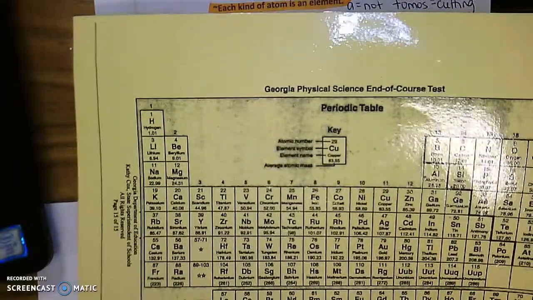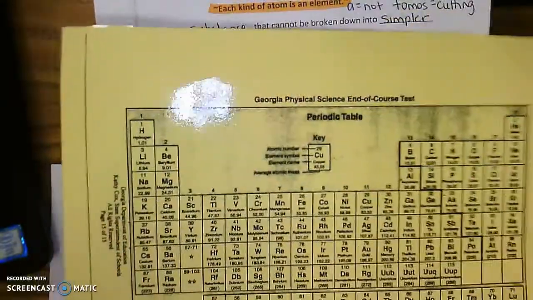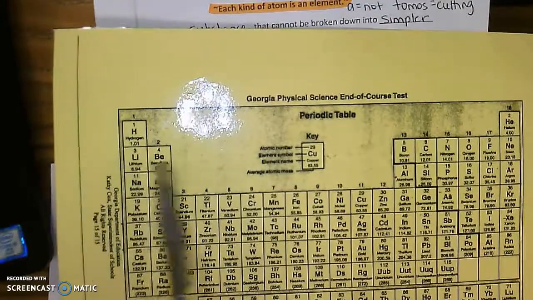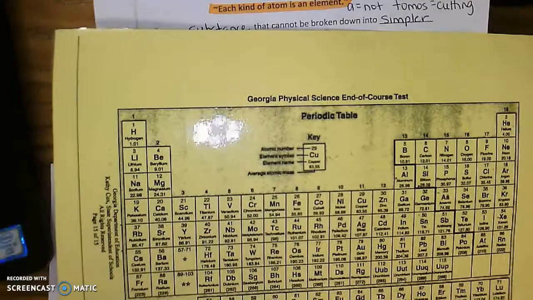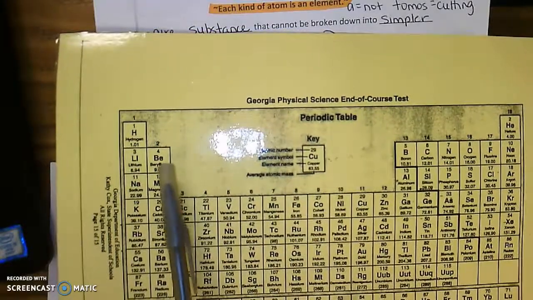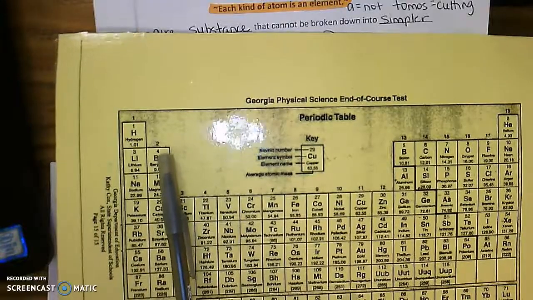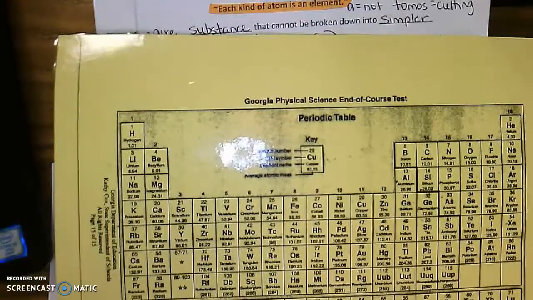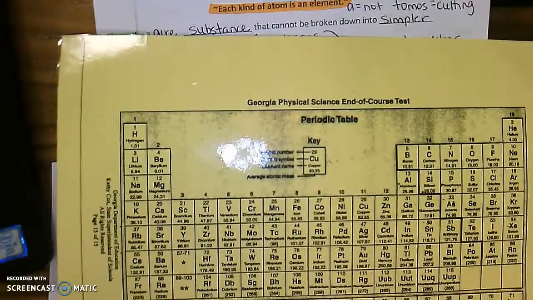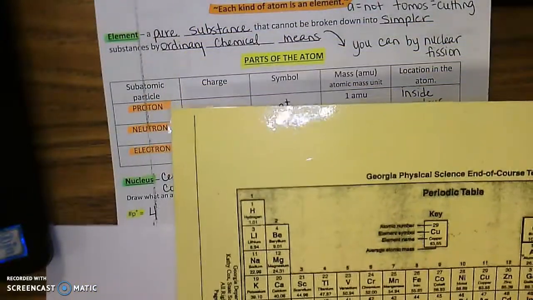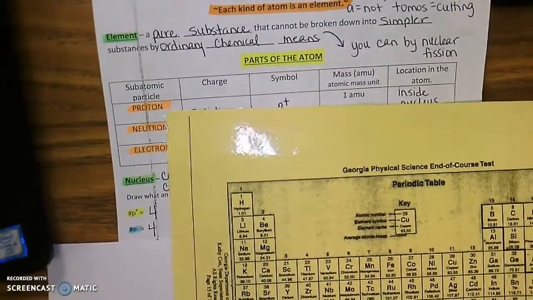Okay, do you see it on mine? So here's beryllium right here. It's in the second column, and it's also in the second row. We'll be learning what those are called in the next lesson. So beryllium has an atomic number of 4, so that means that beryllium has 4 protons. That also means that beryllium has 4 electrons. So let's fill out that part of our notes.